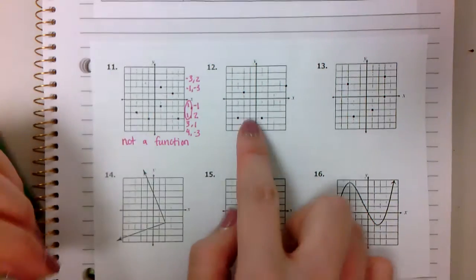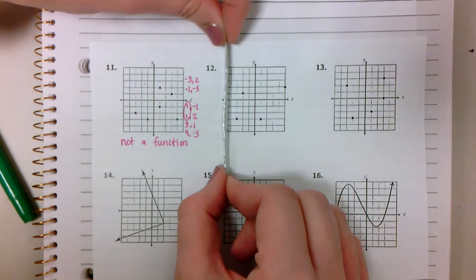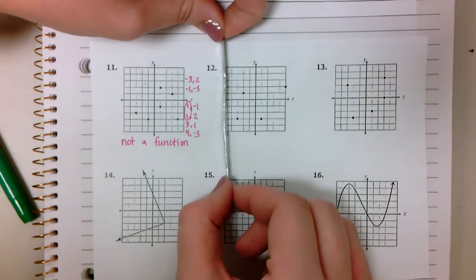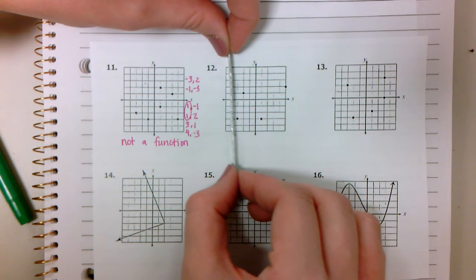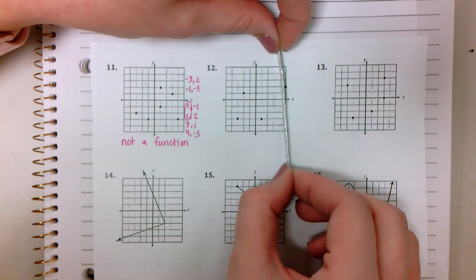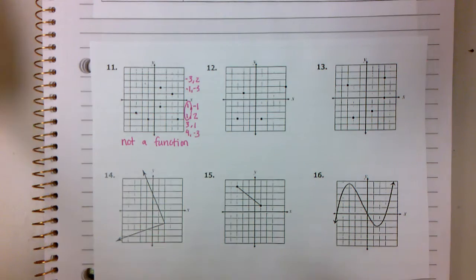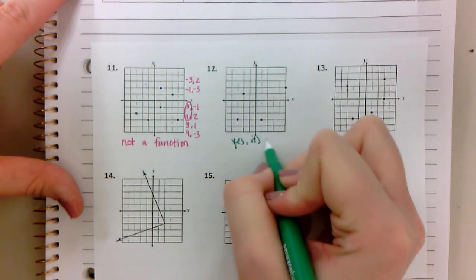So I'm going to do, again, over here, the vertical line test. Take a vertical line, you can use your pencil if you'd like, and run through that graph from the left to the right. Like I've always told you guys, this is how we read graphs. And see if your vertical line touches more than one point at a time. This one doesn't. It doesn't touch more than one at a time. So yes, it's a function.